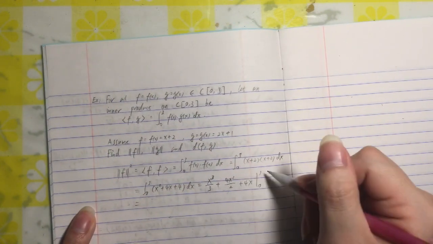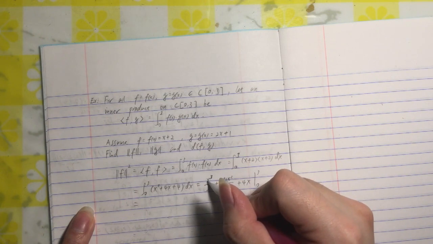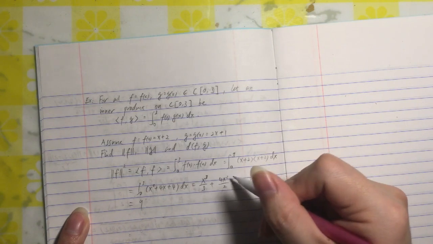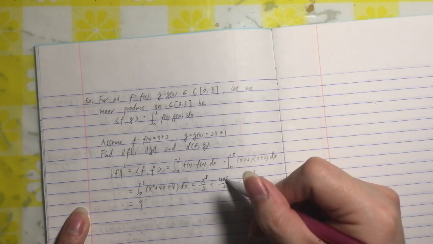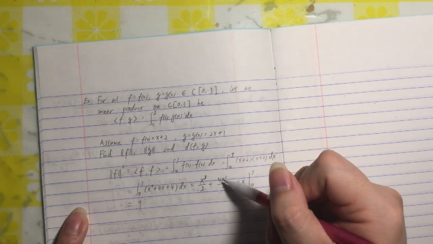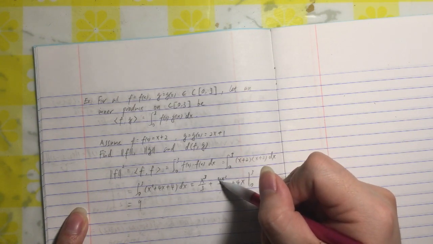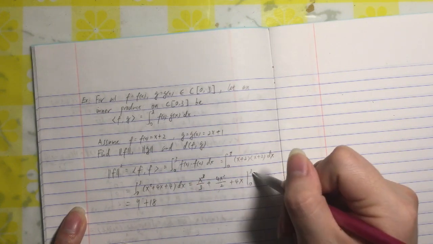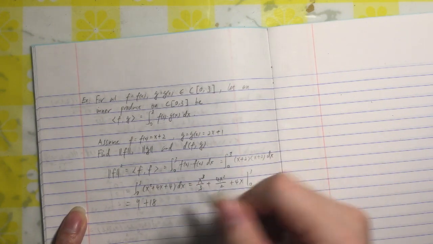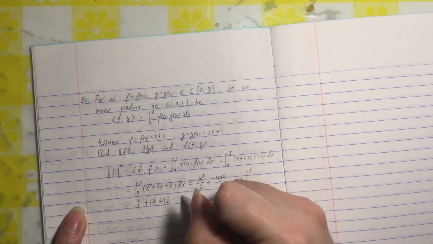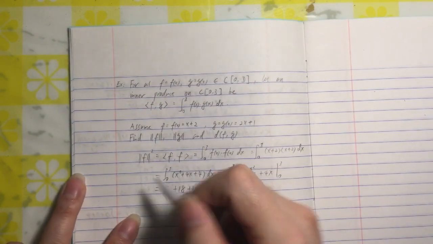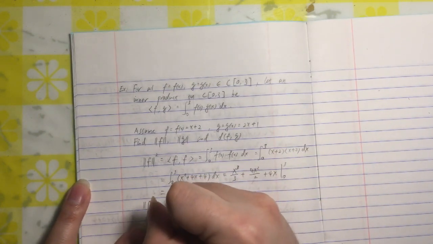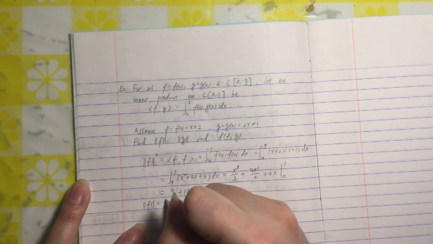If we plug in 3, 3 cubed is 27. 27 over 3 is 9. 3 squared is 9, 9 times 4 is 36, and 36 divided by 2 is 18. Plugging in 3 here, 3 times 4 is 12. That's 39. So the norm of f squared is 39, which means the norm of f is the square root of 39.